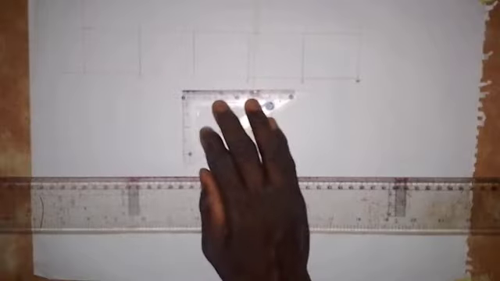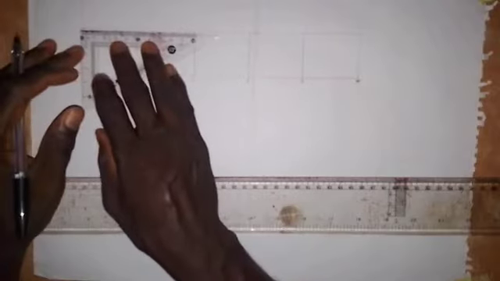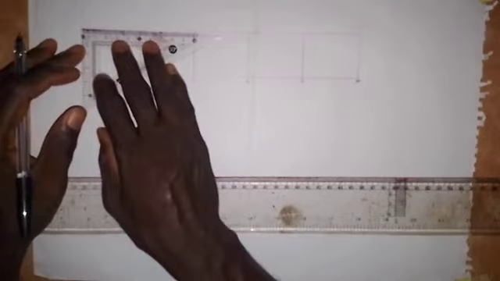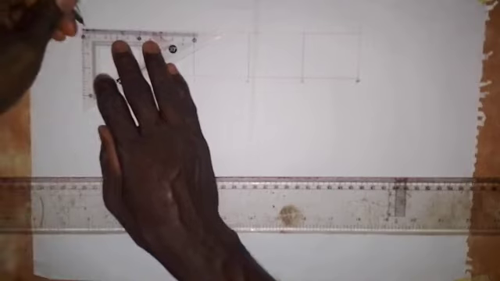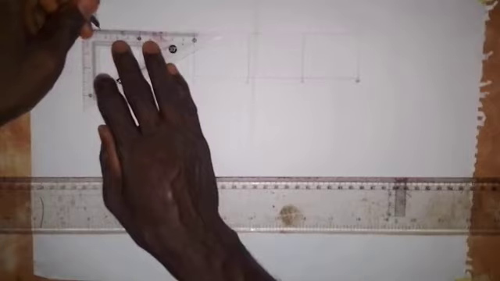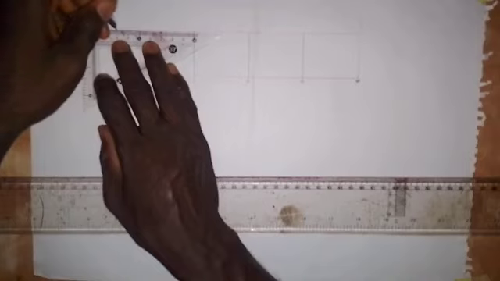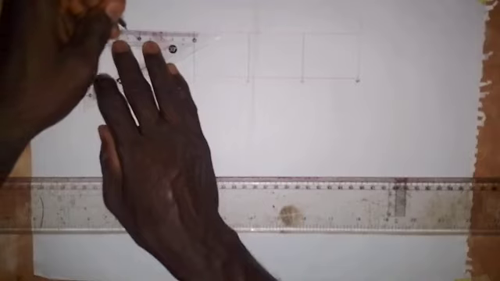Because we are constructing a diagonal scale, we also need to come and do the same thing up here by dividing this into 10 equal parts. So this is 1, this is 2, 3, this is 4, 5, and this is 6, 7, 8, and 9, and then we have 10. So this is a diagonal scale.